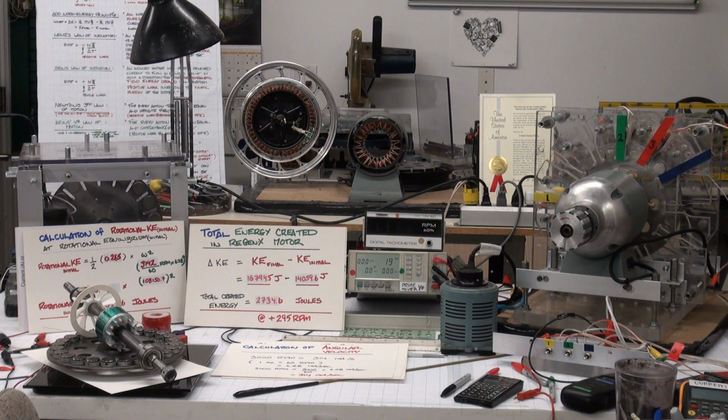Basically the mechanical drive shaft power in the system is increasing, but it's increasing because the ReGen-X motor is increasing it.